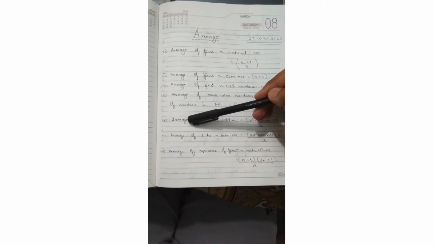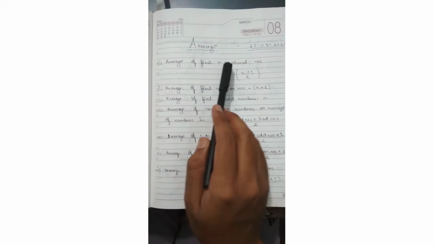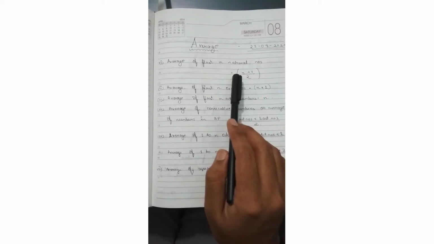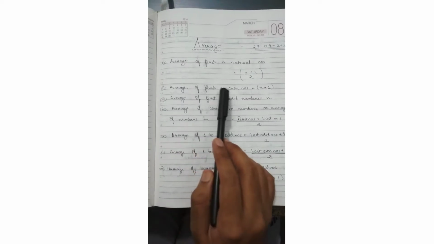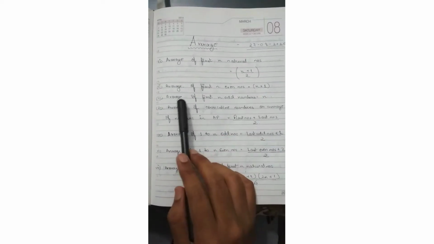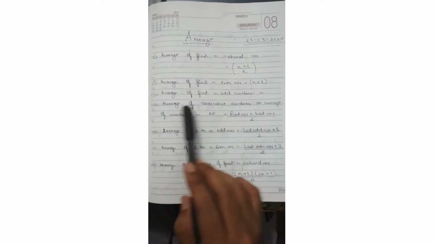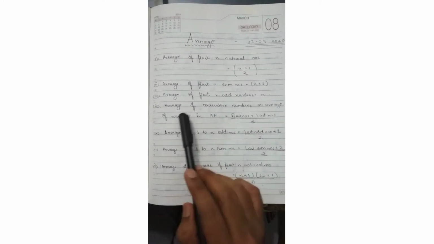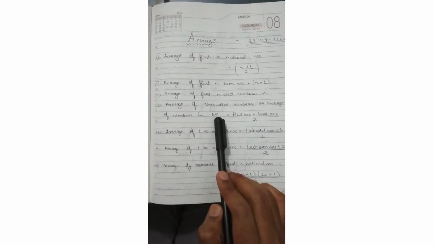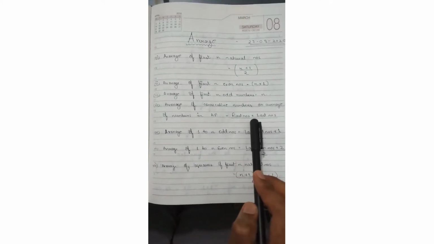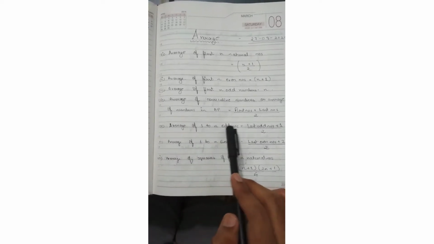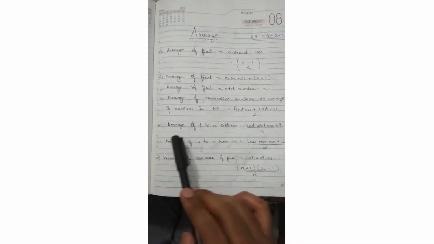I have listed around 9 formulas that are very important from an exam point of view. First, average of first n natural numbers is (n plus 1) divided by 2. Average of first n even numbers equals n plus 1. Average of first n odd numbers equals n. Average of consecutive numbers or numbers in AP, that is arithmetic progression, is first number plus last number divided by 2. Average of 1 to n odd numbers equals (last odd number plus 1) by 2. Average of 1 to n even numbers is (last number plus 2) by 2.